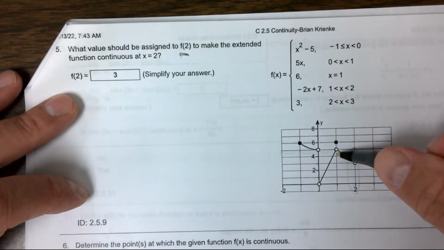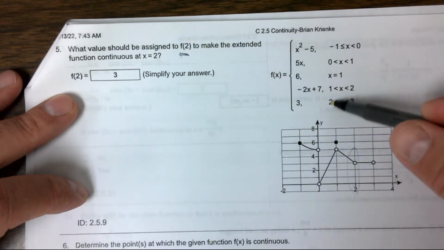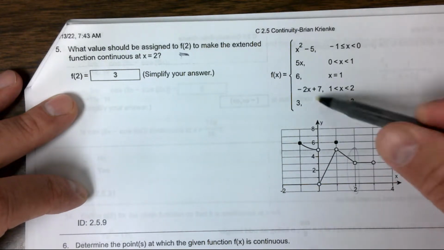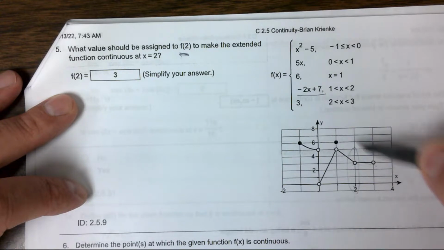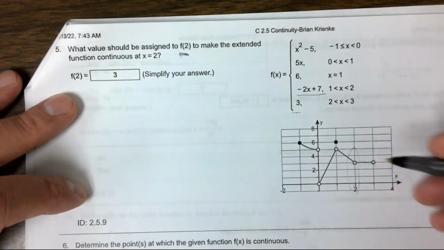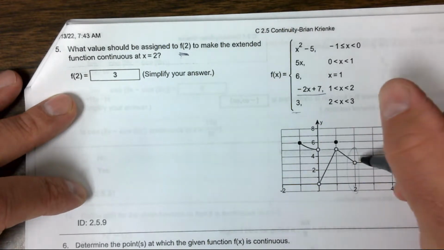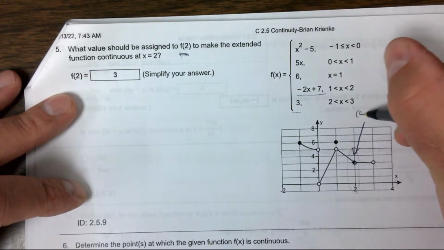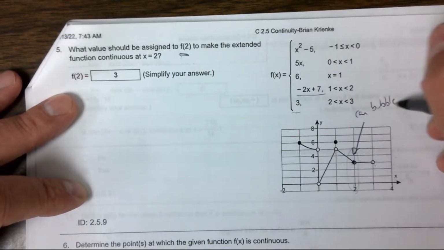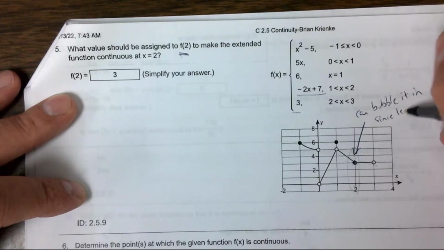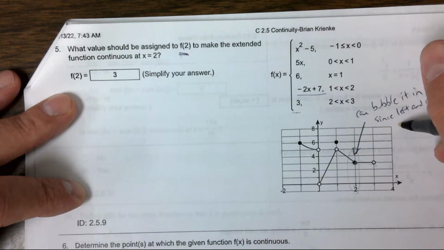Well, this piece and this piece actually are connected. This one from the slanted line, this one from the horizontal line, and so that really is going to be 3. If you want to bubble that in, you can bubble it in, since the left and the right connect to 3.